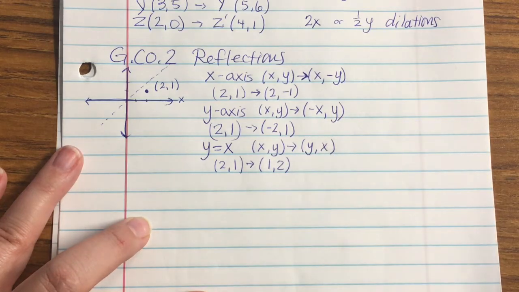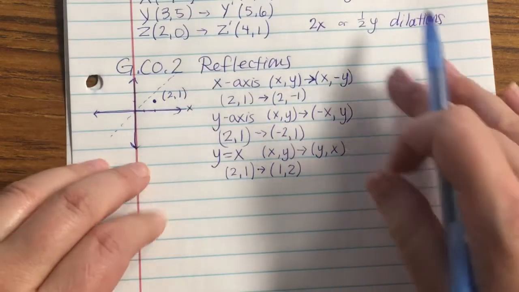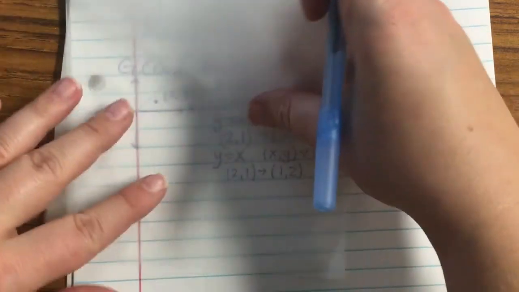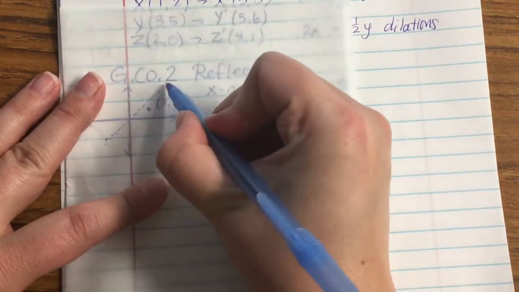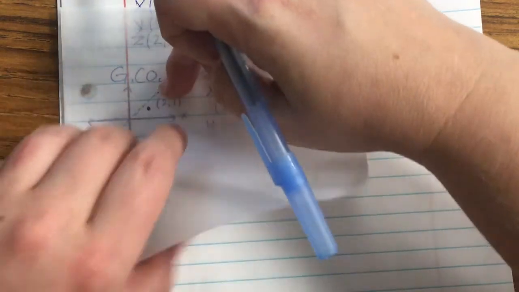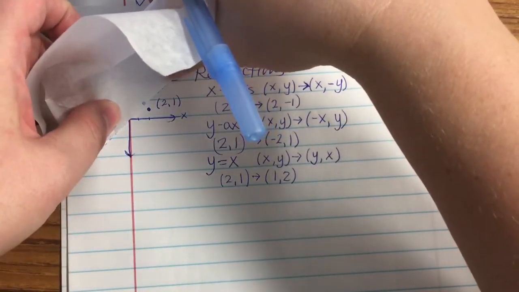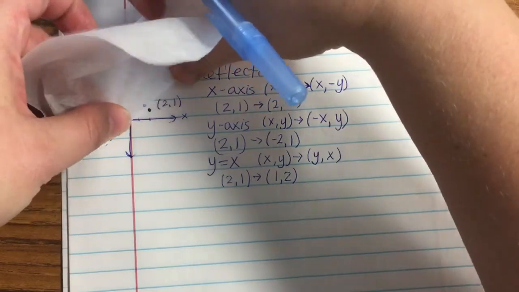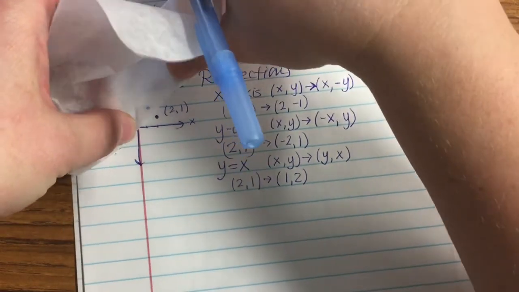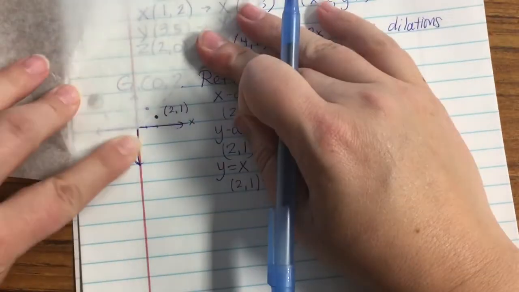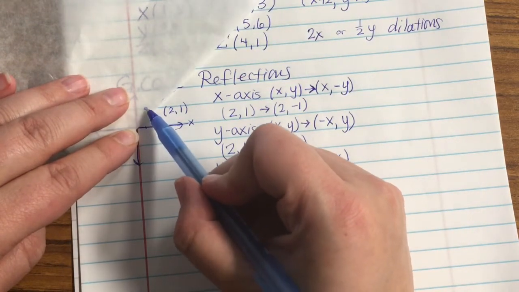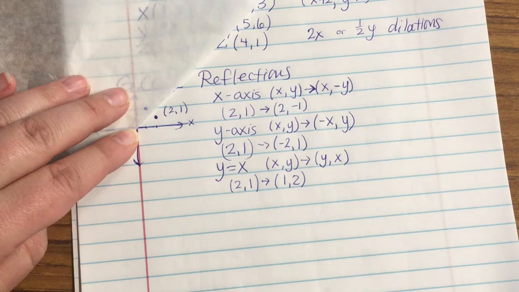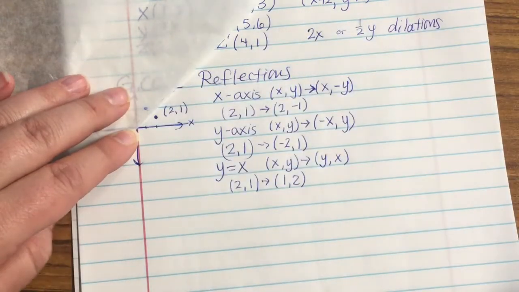If I took this point, here's where my patty paper comes in handy. Here's my dotted line. I took this point and flipped it, reflected it across that line right there. You can see that it would reflect over here and be the point 1, 2. That's how patty paper is cool.